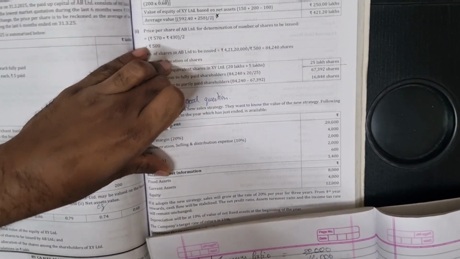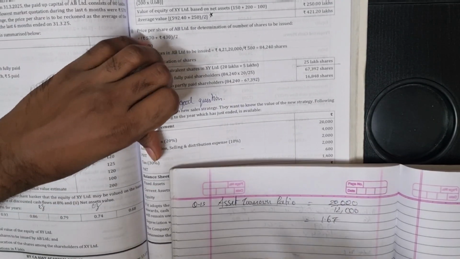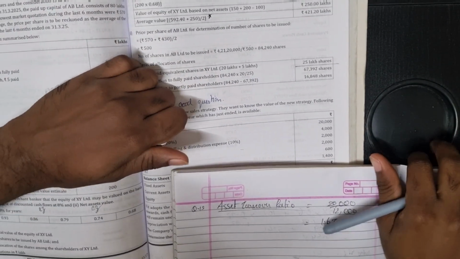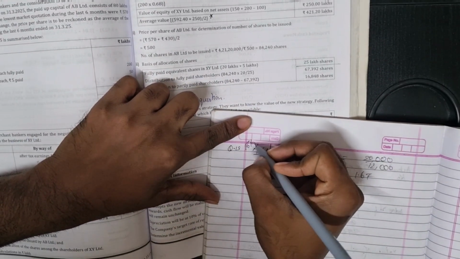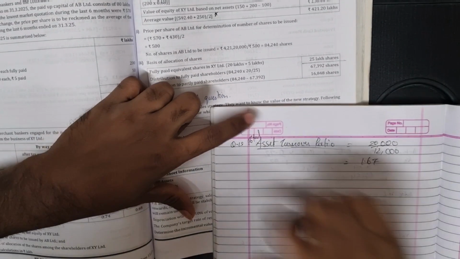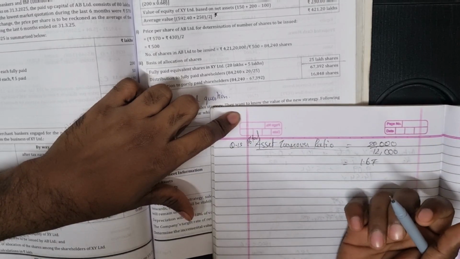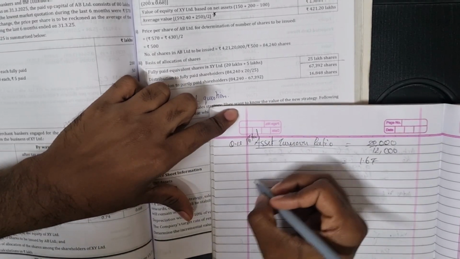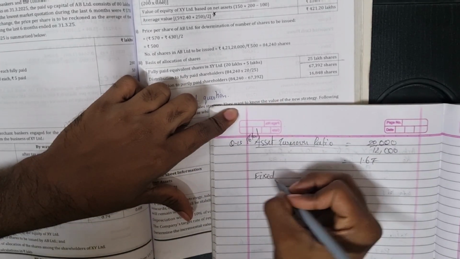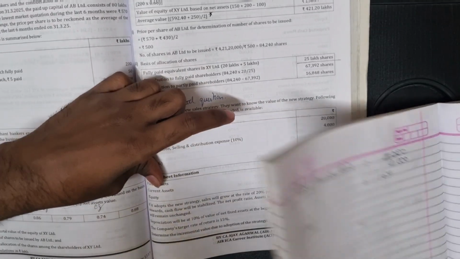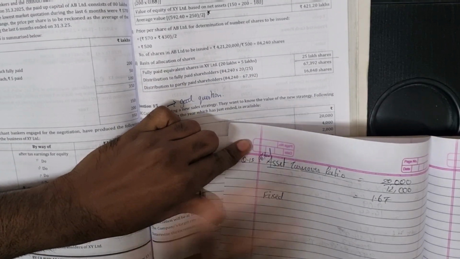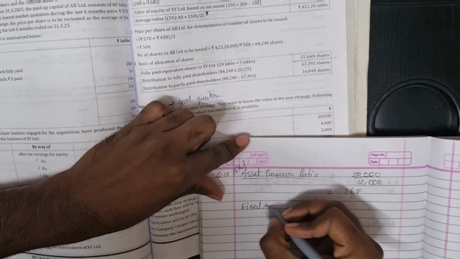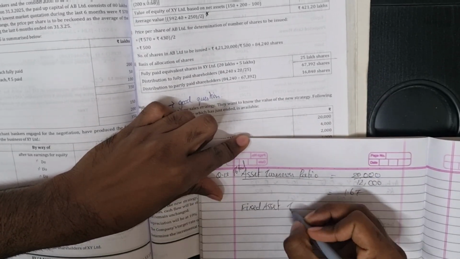Fixed asset and current asset are growing at a different rate. So what we have to do is, this is the total asset turnover ratio, right? So we need the fixed asset turnover ratio differently and the total asset turnover ratio differently. Why are we doing this? Because if the asset turnover ratio is remaining the same, the fixed asset turnover ratio will also remain the same, right?